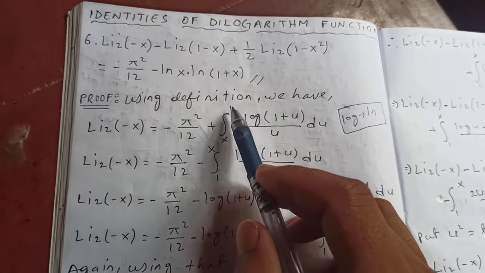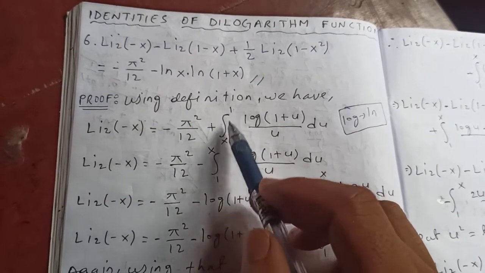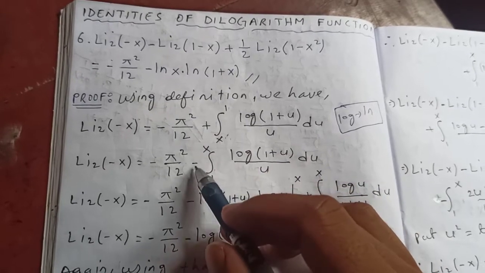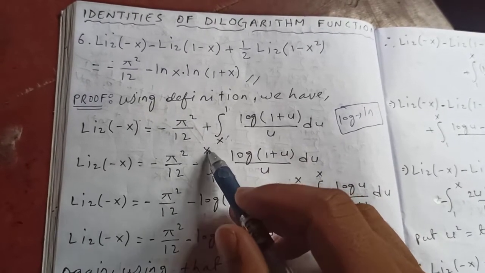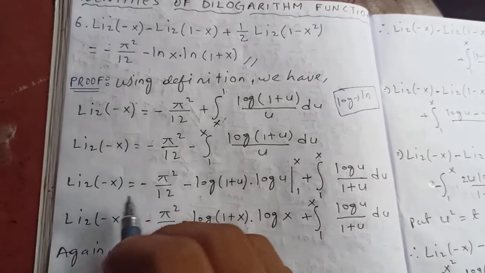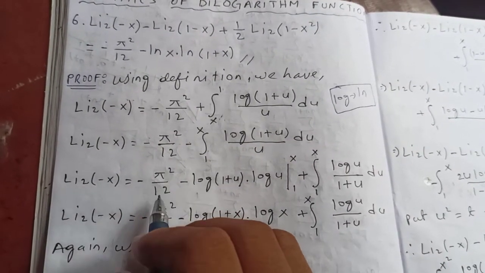Now I want to change this upper limit and lower limit. So it will be followed by a negative: negative of the integral from 1 to x of log 1 plus u upon u du. Now Li2 of negative x is negative pi square over 12.